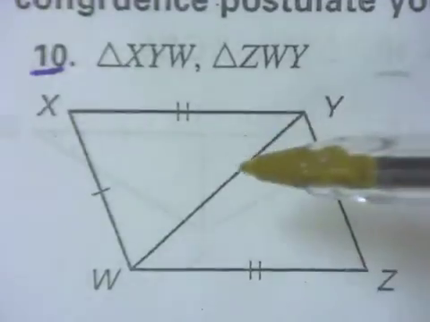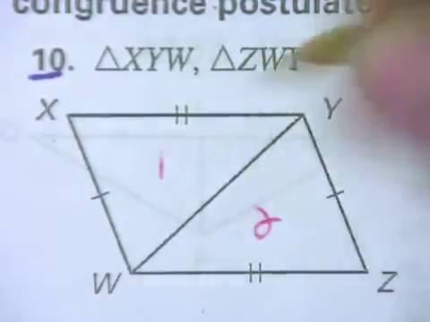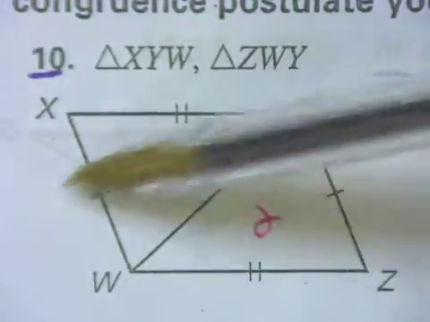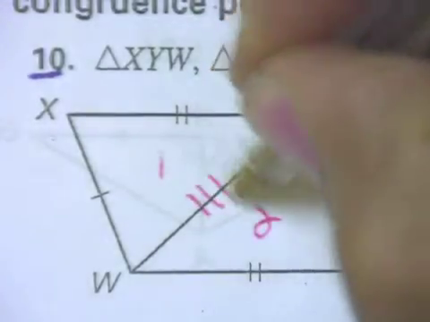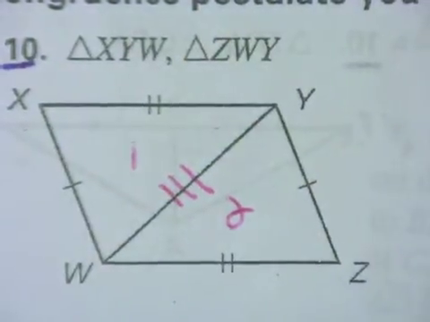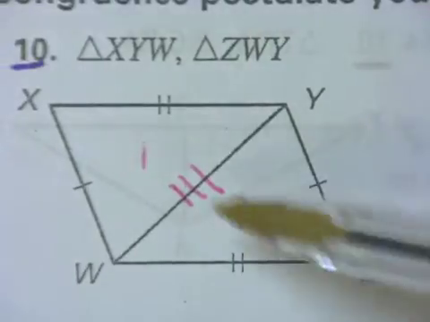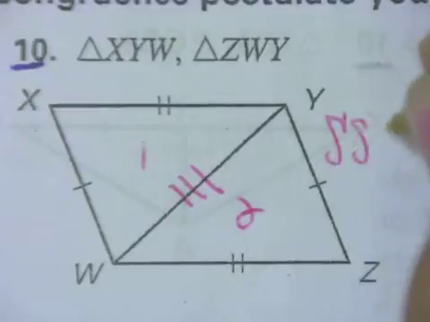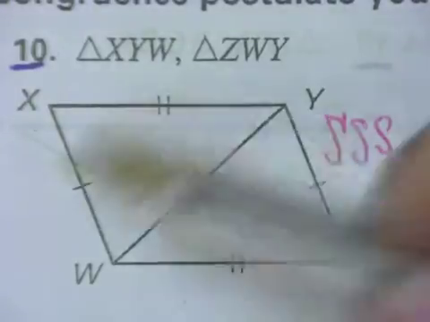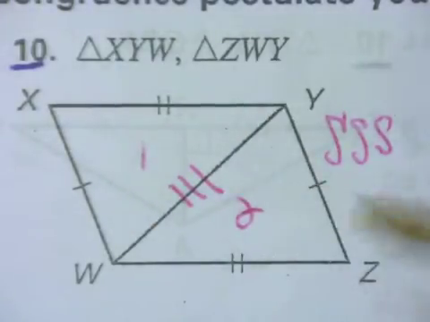So let's take a look here at question number 10. Here are my two triangles. I have these matching sides, I have these matching sides, and I know that this side is congruent to itself. So I can say that these two triangles are congruent using the side, side, side rule, because all the sides of this triangle match all the sides of that triangle, so they're going to be congruent.